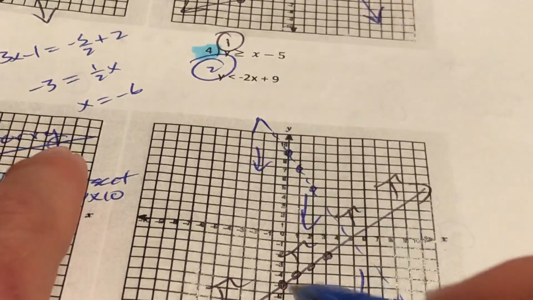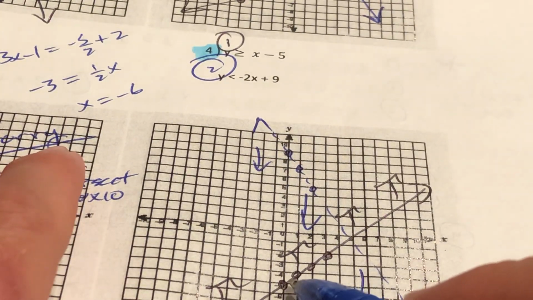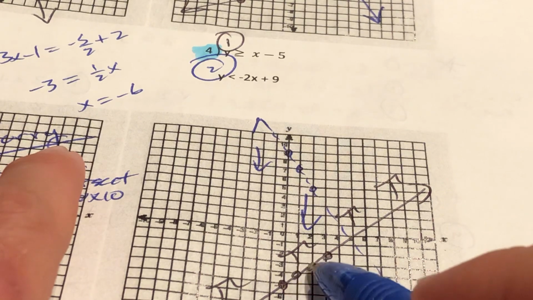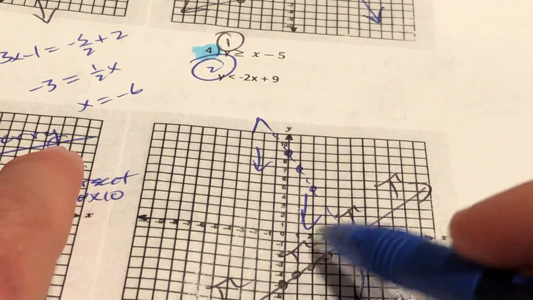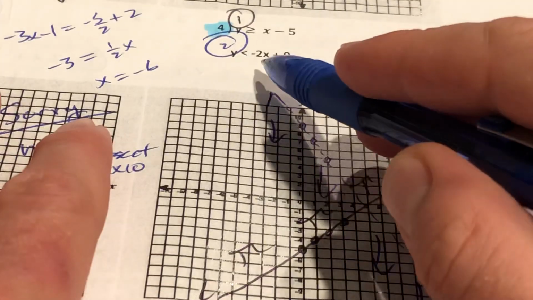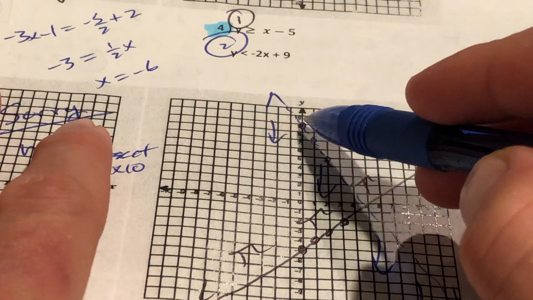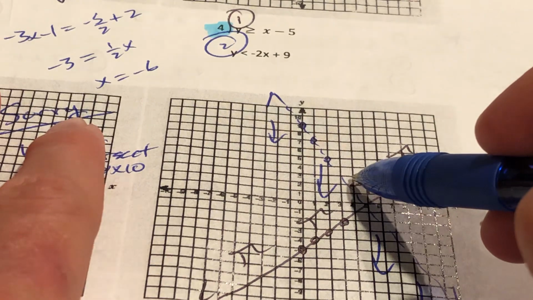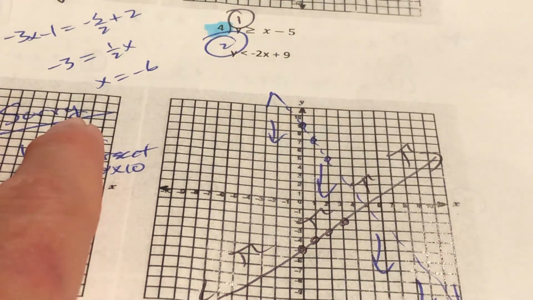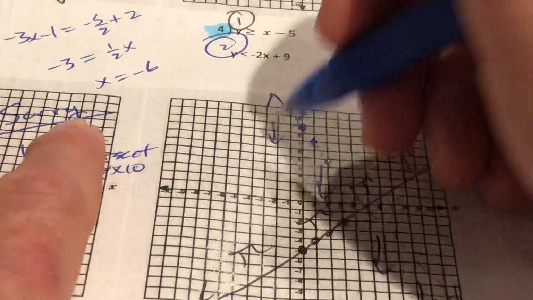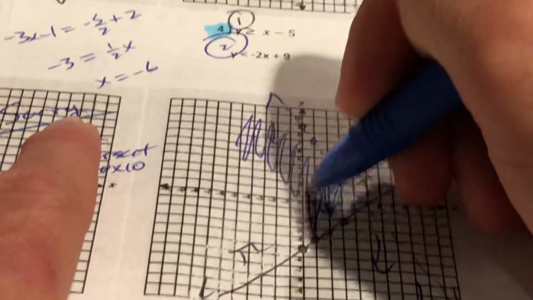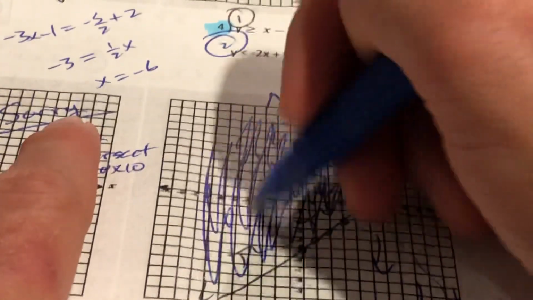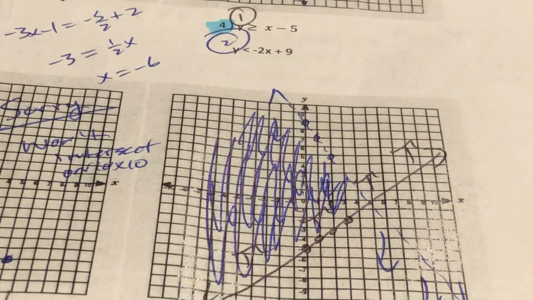Here, this first equation, y-intercept is -5. Up 1 over 1, up 1 over 1, up 1 over 1. Solid line, you're going to shade above. Y is less than -2x plus 9. There's 9. Down 2 over 1, down 2 over 1, down 2 over 1. You're going to shade below. Where is the overlap? Right here. All right. That is your answer.